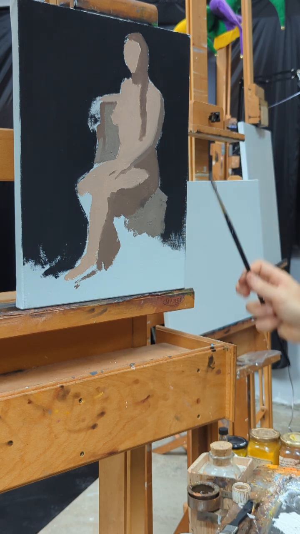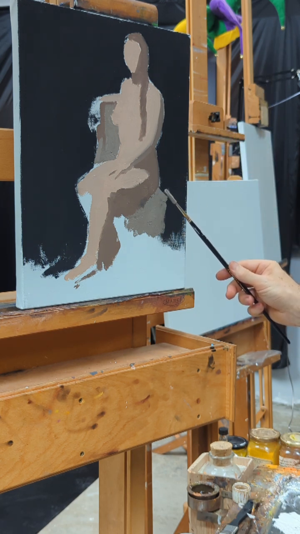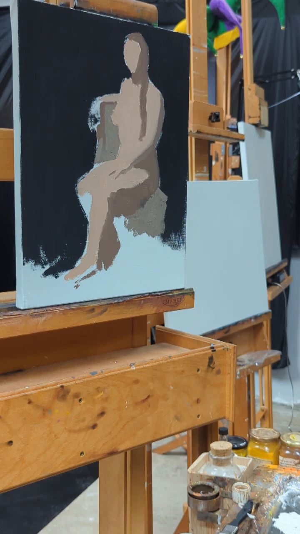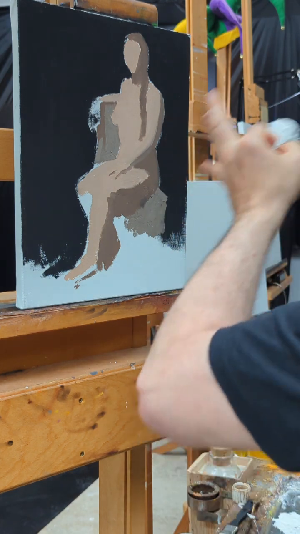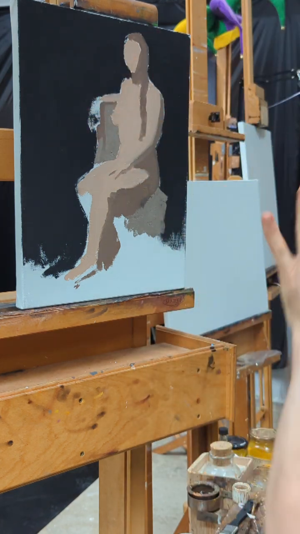And the paint, like you can see, I'm putting the light grey on top of the darker grey, and it's not bleeding through. It's already sort of set, you know. It's not a wet, gooey mess of a painting at this point.